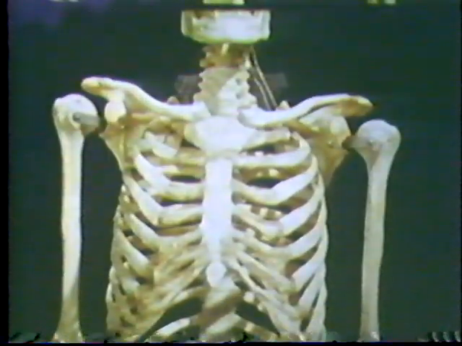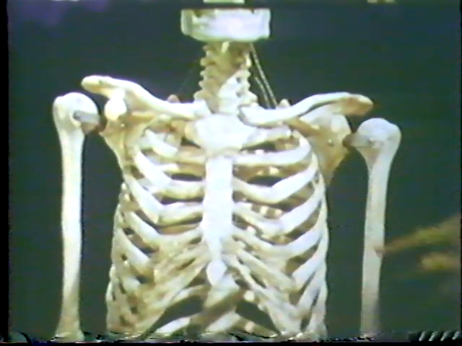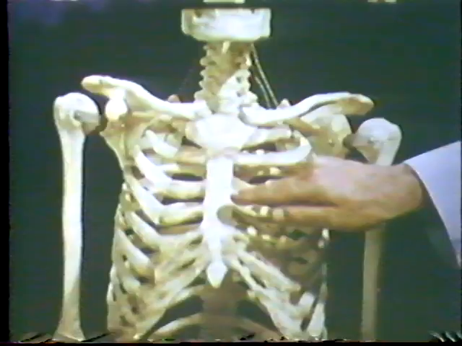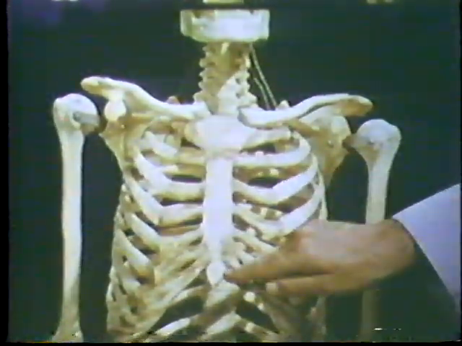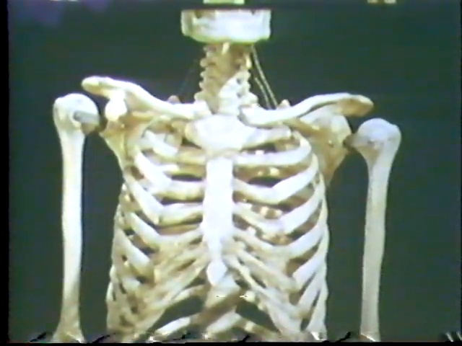The sternum has a manubrium, a body, or gladiolus, and a xiphoid process. These parts are united by cartilage, but may fuse after middle age. In place, the sternum slopes down and forward from the root of the neck to the xiphoid in the epigastric fossa, or pit of the stomach.